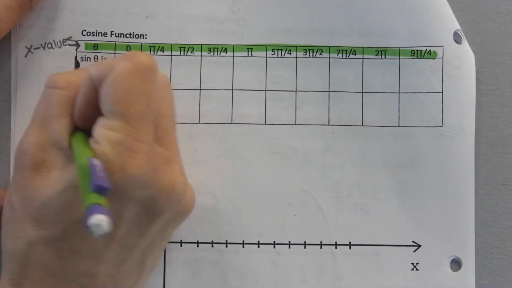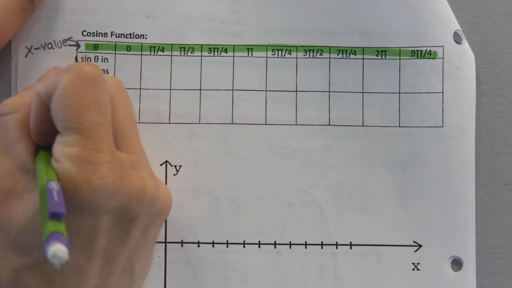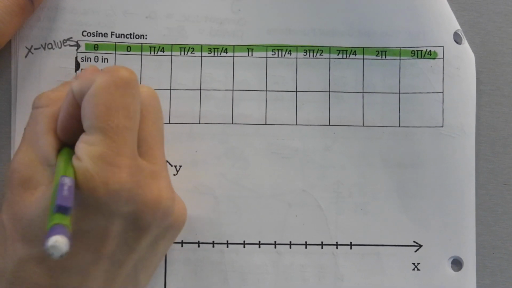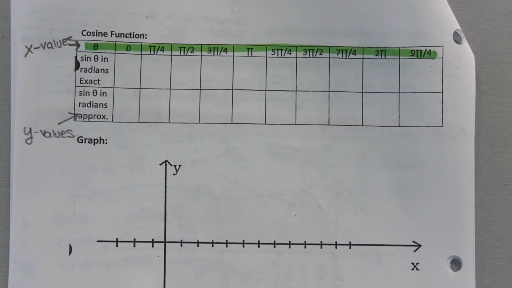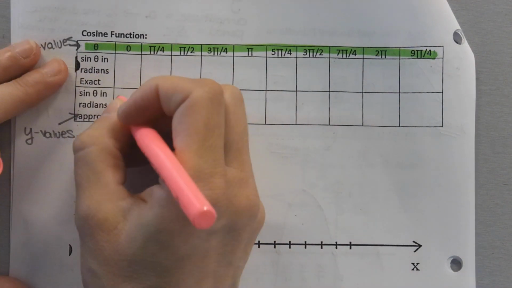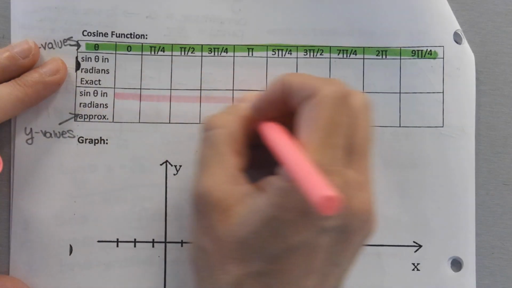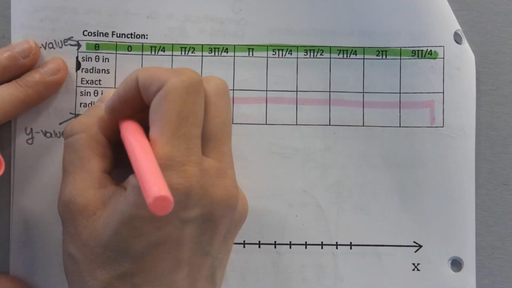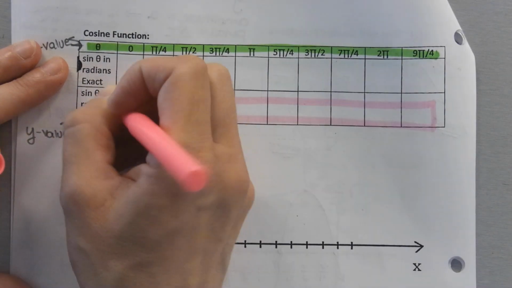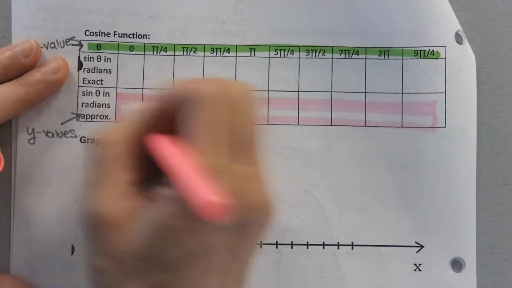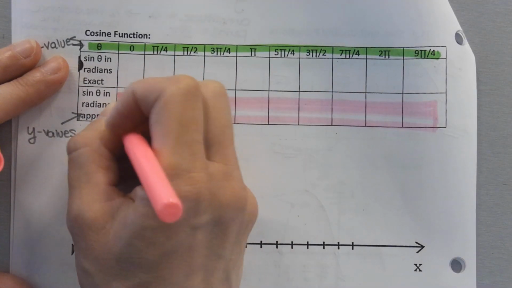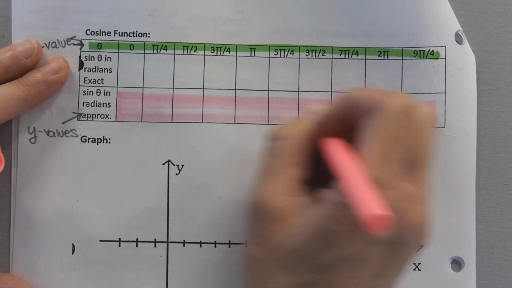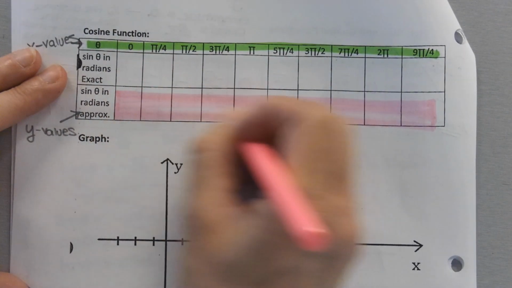And then these are going to be the best ones to look at for y values because they're going to be my decimal equivalents of what all the spaces are. So I'm just going to highlight it pink in preparation for the fact that this will be what I look at for my y values. So what goes in this part.